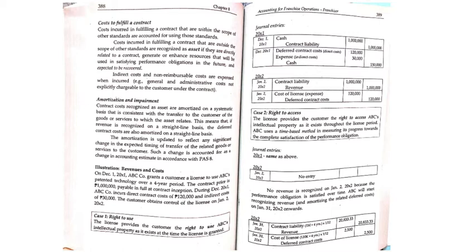Yung mismong the process, the cost in the processing of the contract, yung mismong pag-execute mo na doon sa contract na yan. Okay? Amortization and impairment, this happens when there are changes on the values related to the items in the contract.